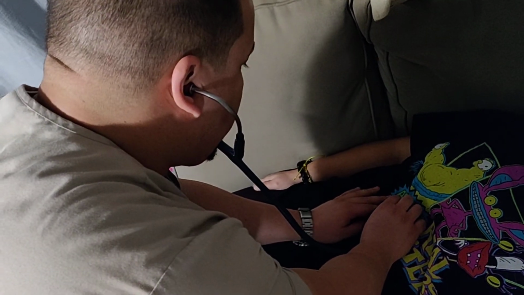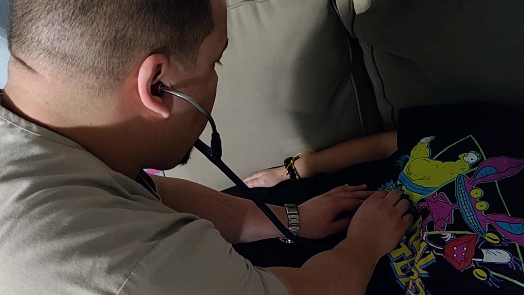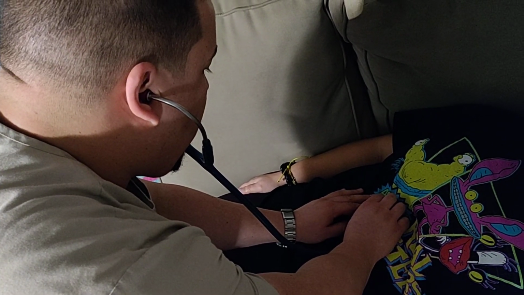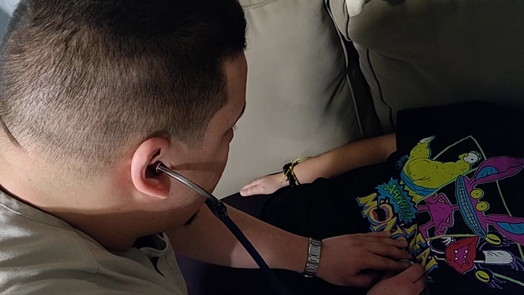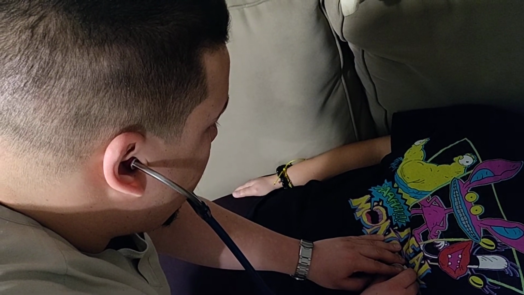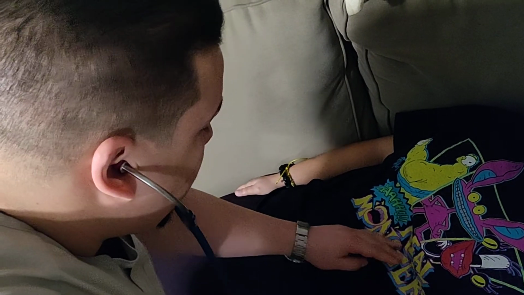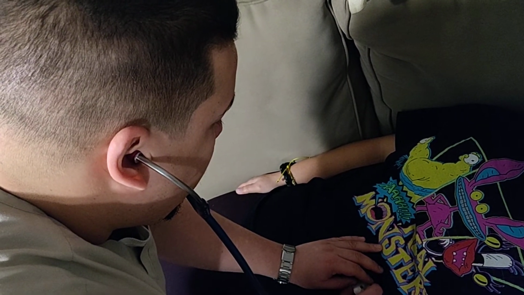Listening for bowel sounds. And after auscultation, I have identified that there are bowel sounds in all 4 quadrants of the patient's abdomen.